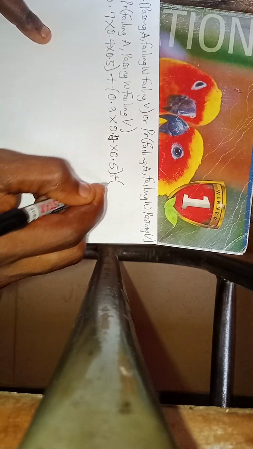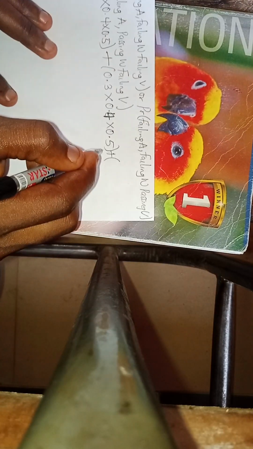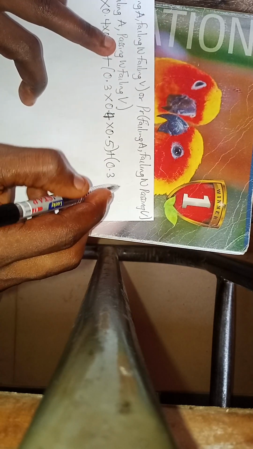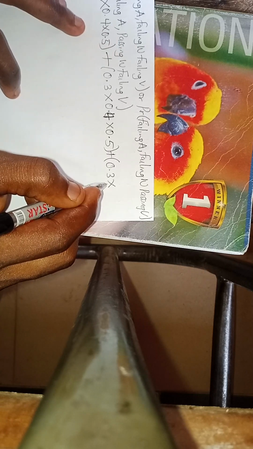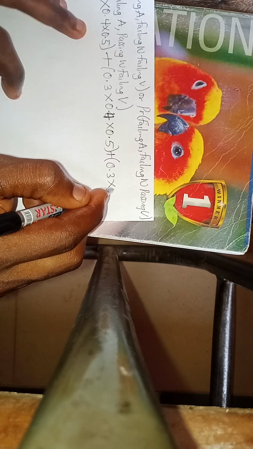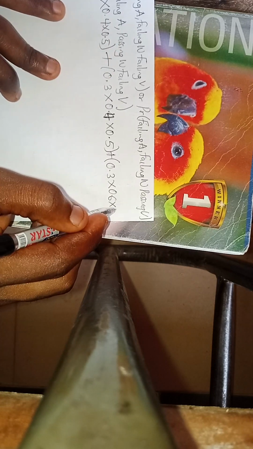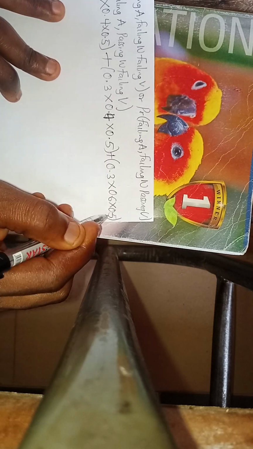Plus probability of him failing A. Failing A is 0.3. Then we have passing W, which is 0.6. Then we have failing V. Failing V is 0.5. Failing V and passing V are equal because we call that even probability. If you take away 0.5 from one, you still have 0.5. So then I'm going to do this operation and get the final answer.